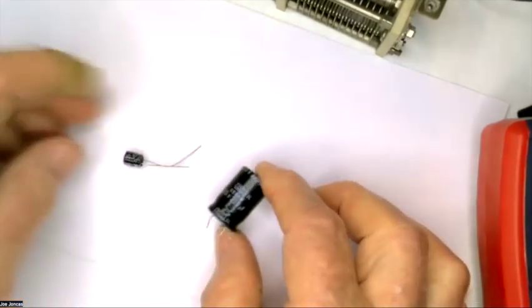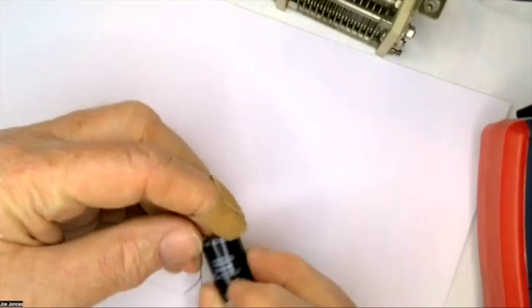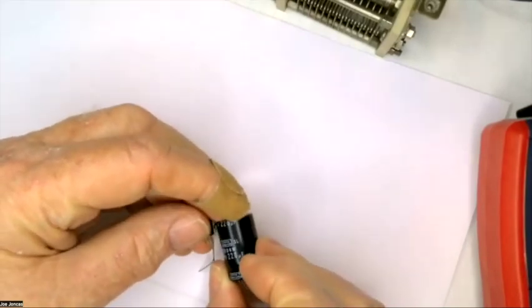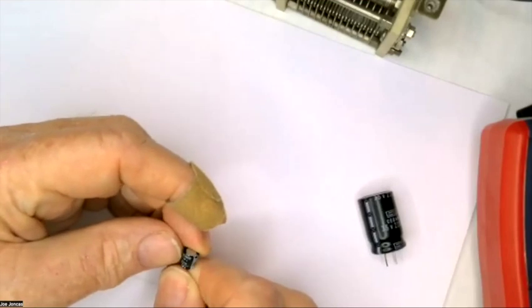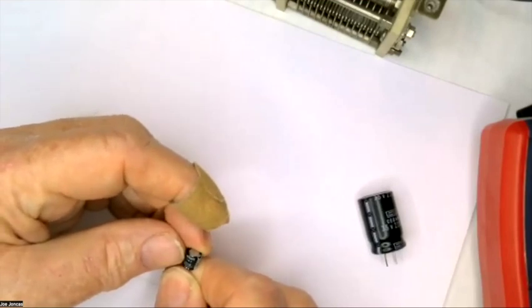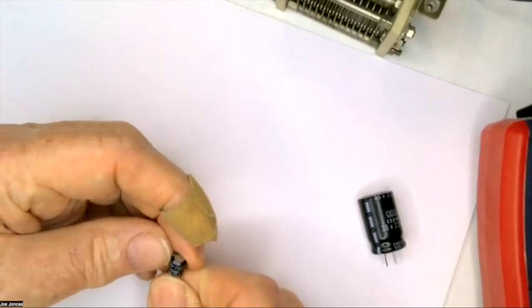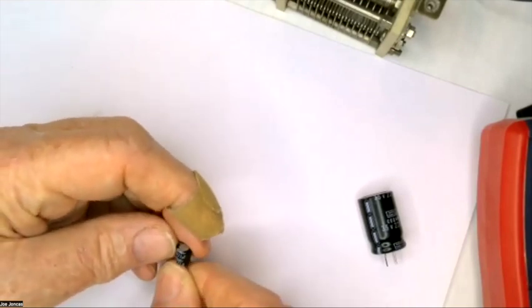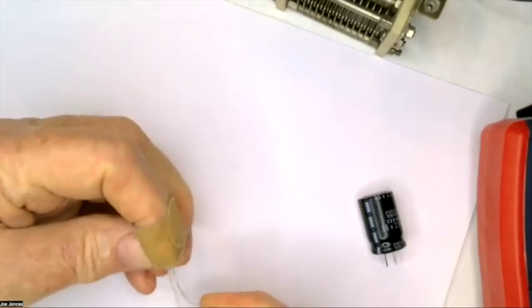But that's an electrolytic. And this is another one. See, that one's 35 volts, 220 microfarad. Here is, boy, here we go. 35 volts, 22 microfarad. And we can see the leads.